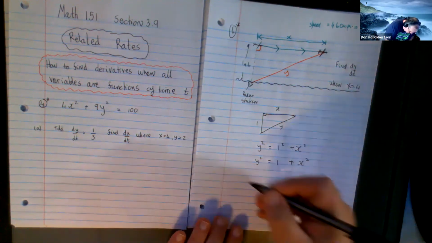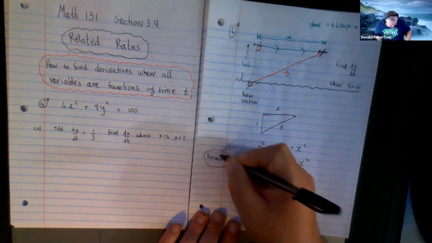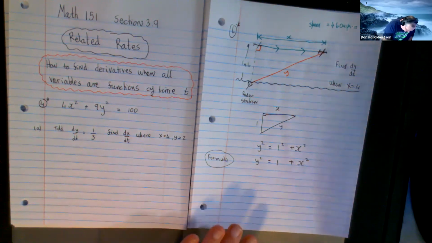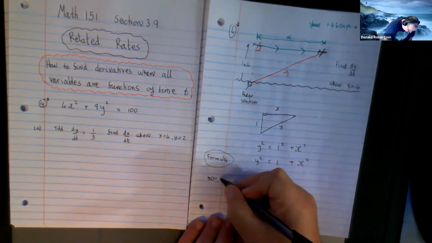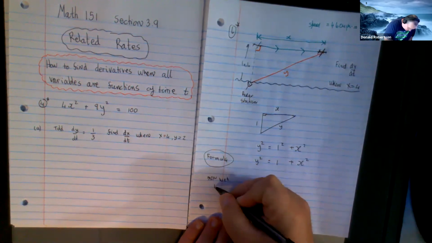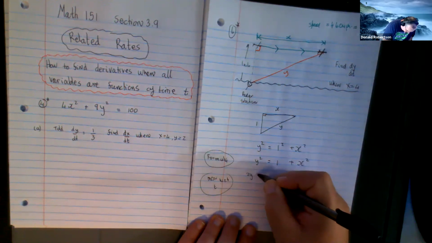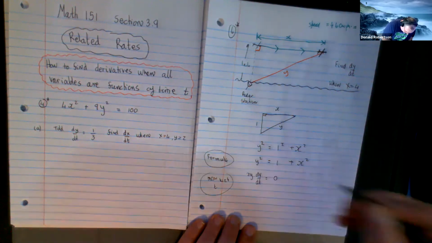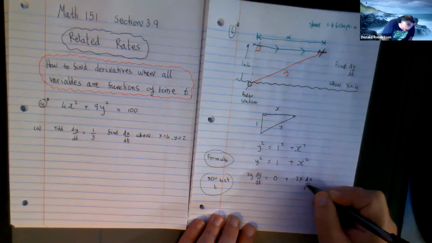So I need a formula. In all these word puzzles that are going to happen today, that's going to probably be your first goal, to find the formula. Now, I'm going to differentiate with respect to t. So y squared becomes 2y dy by dt. The derivative of 1 is 0. I'm just putting it in for completeness' sake. And this guy is dx by dt. That looks really good.